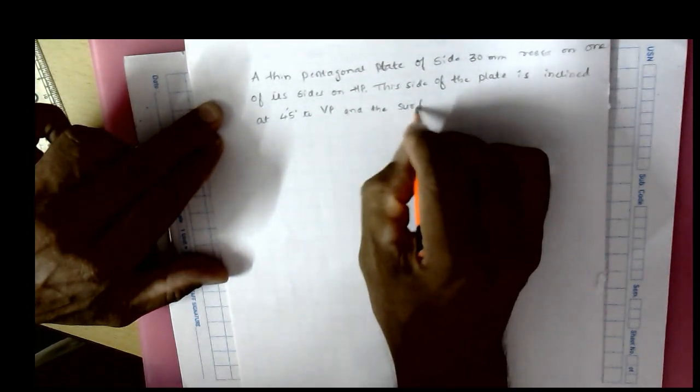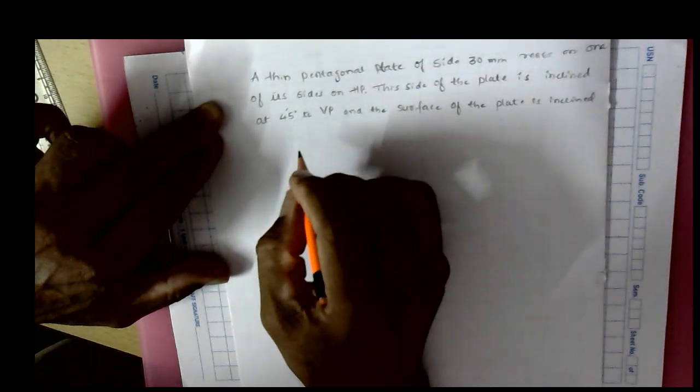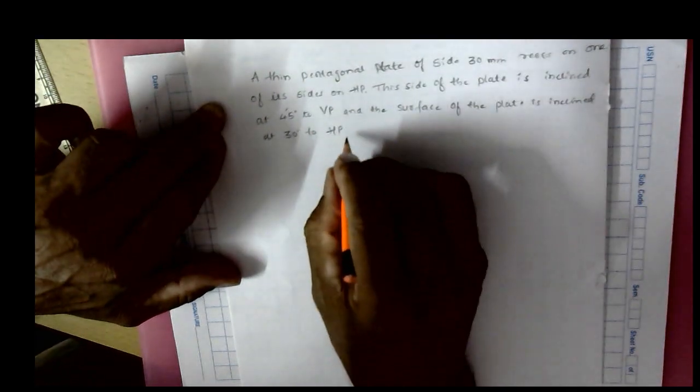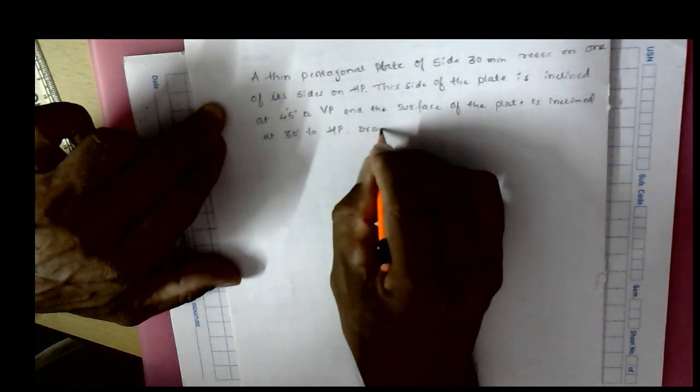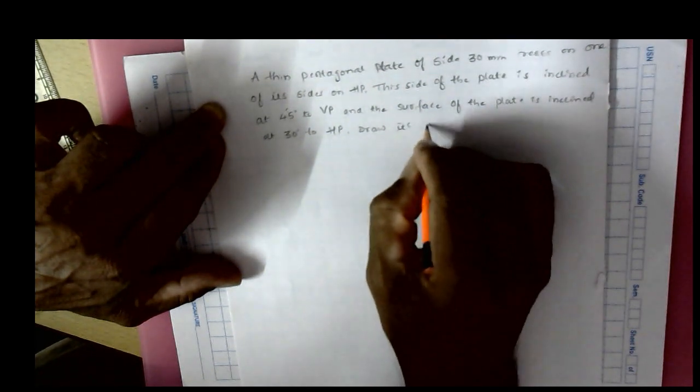And the surface of the plate is inclined at 30 degree to HP. Draw its projections.